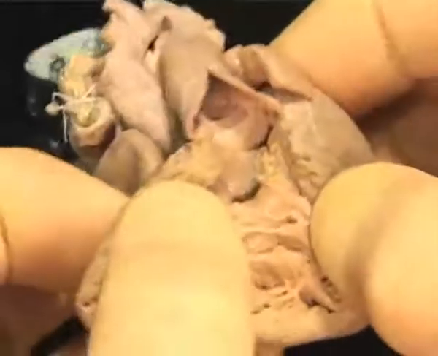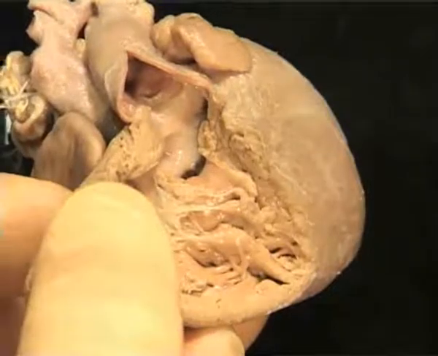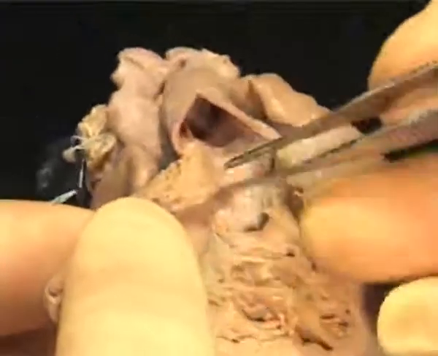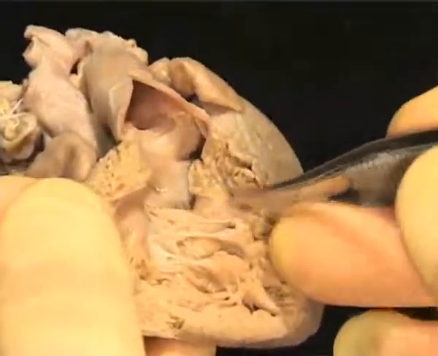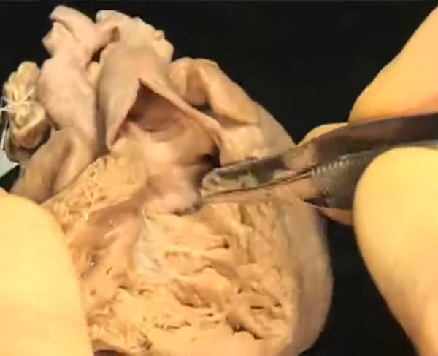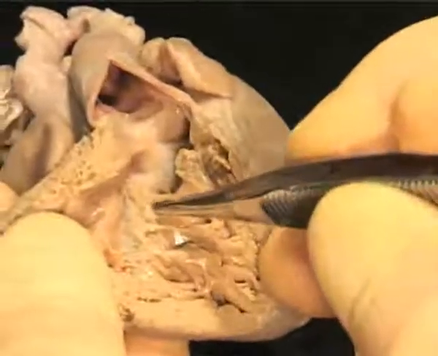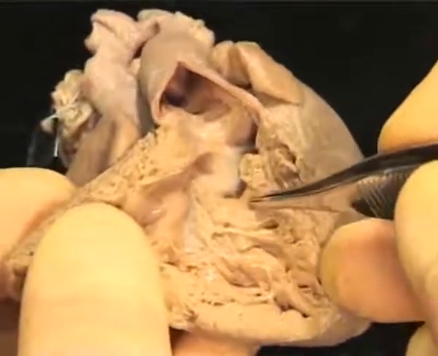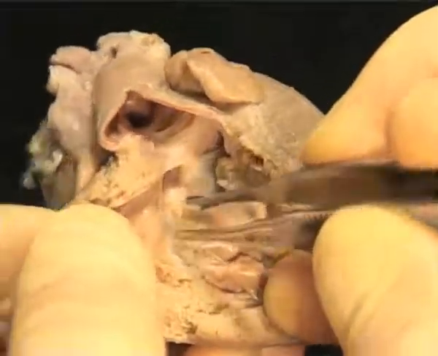The next group that we need to consider then is that with a doubly committed and juxta-arterial defect. So we have the VSD, once again, in the same position as before, sitting in the arms of the septomarginal trabeculation. You can't see it so well in this particular heart, but this is the Y of the septomarginal trabeculation just here, and there's a muscular posterior inferior rim in this heart.